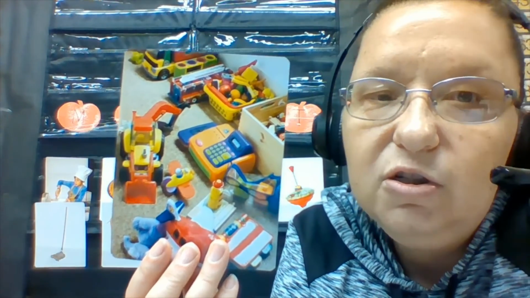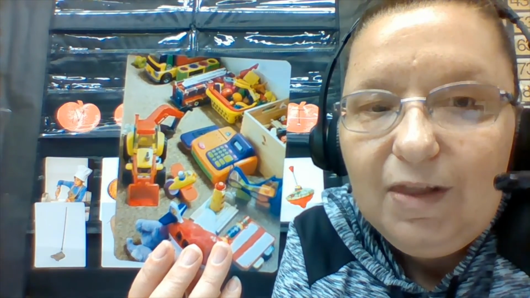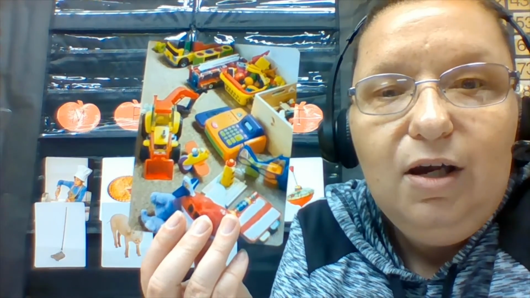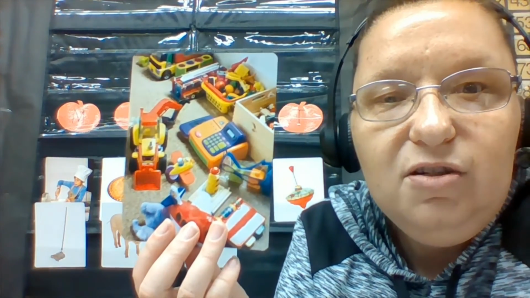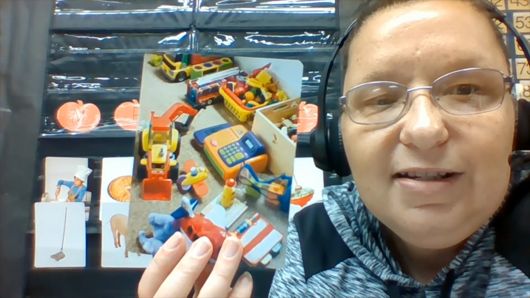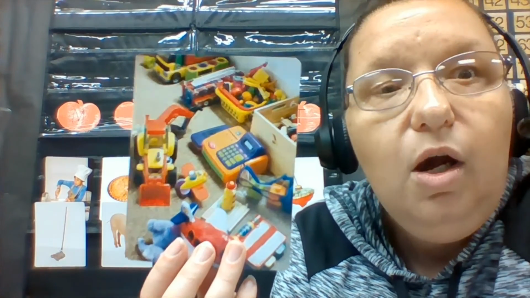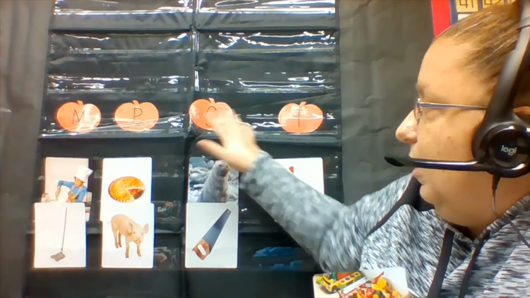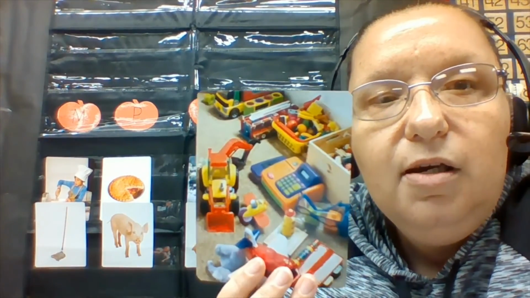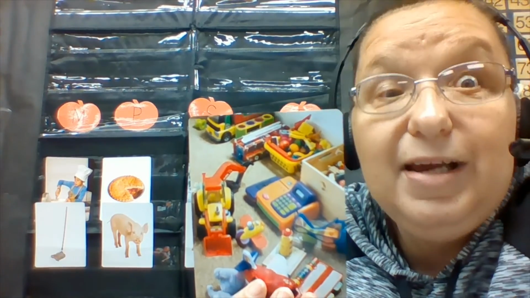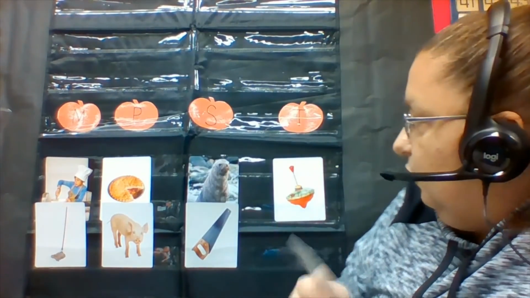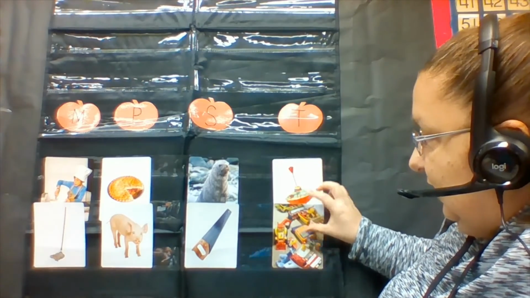What is this a picture of? This is a picture of toys. Toys. Listen to that beginning sound. T, t, toys. Which letter makes the T sound? Is it the M, the P, the S, or the T? The T makes the T sound. Remember Timothy the Tiger sound in phonics. T. So it is going to go under the T.